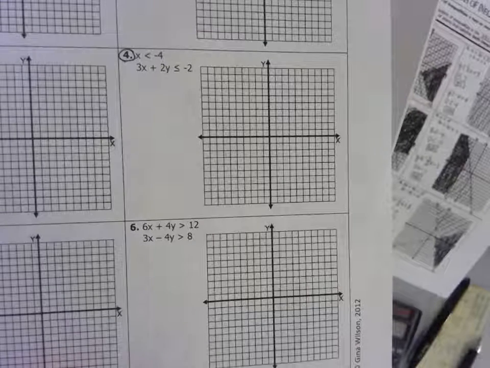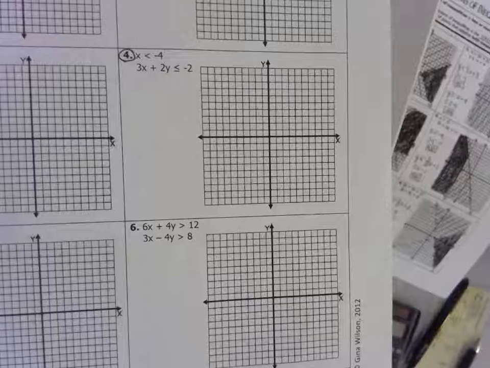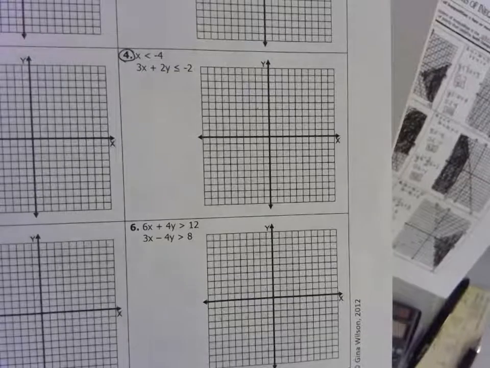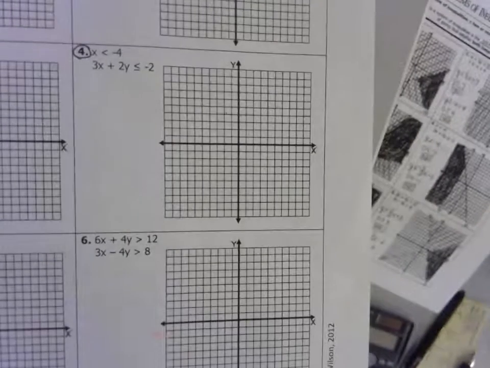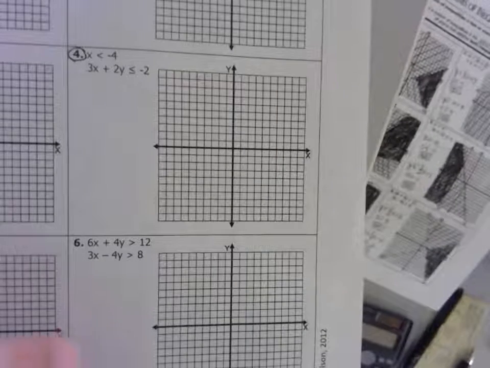So you're going to graph one of the inequalities, you're going to graph the other inequality, and then you are going to see where the shadings overlap. So let's look at number 4. If I look at 4, I have x is less than negative 4. How do I graph the inequality x is less than negative 4?